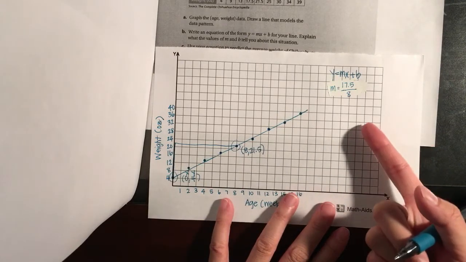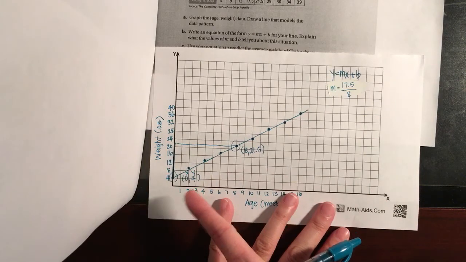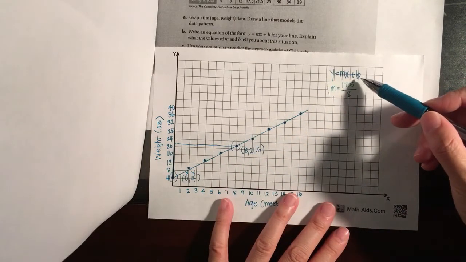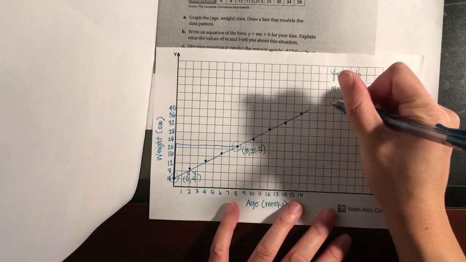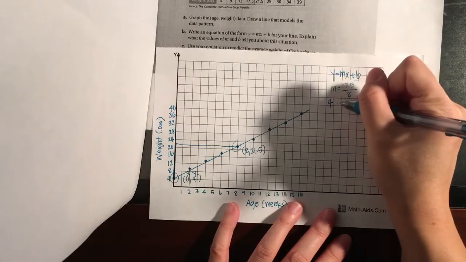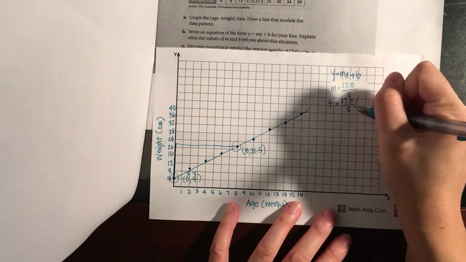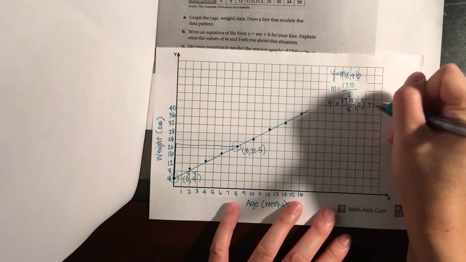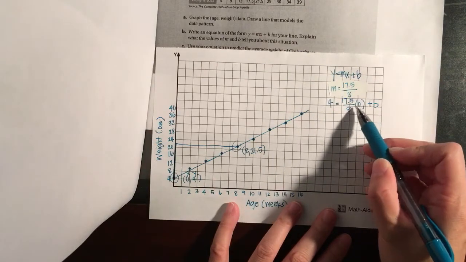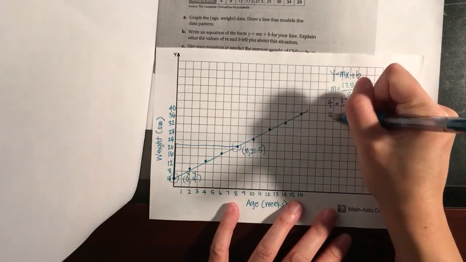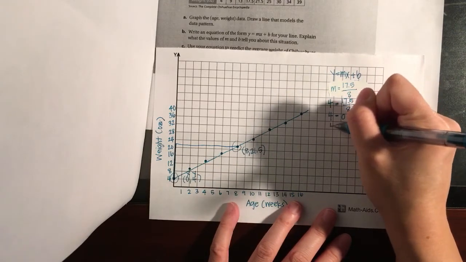So now that I have my slope, and I also have my x and y, I can go ahead and solve for b. So if I have my y as 4, and my b as 17.5 over 8 times 0 plus b, I'm solving for b. Anything multiplied by 0 is going to be 0. So I end up with 4 equals 0 plus b, and b equals 4.